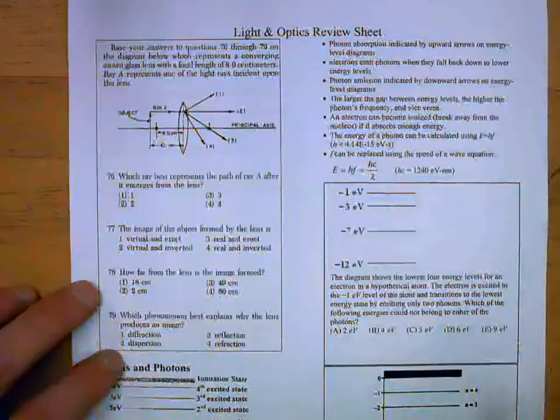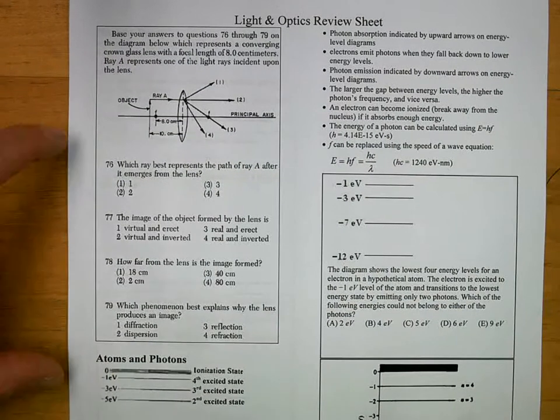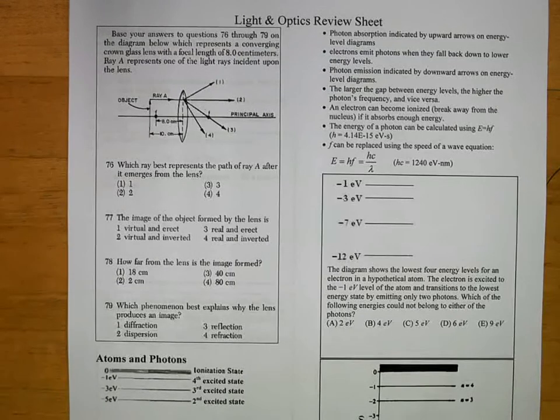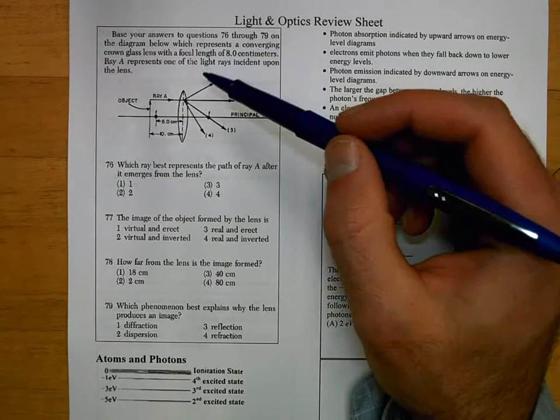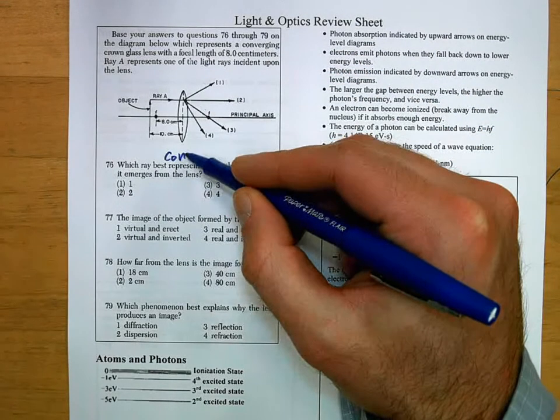Now we have 4 questions. If you have not answered these questions, pause your video, answer the questions now. Okay, you should have tried all 4 of these questions. Here we have a convex lens.